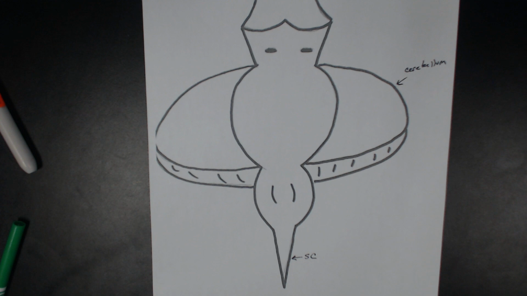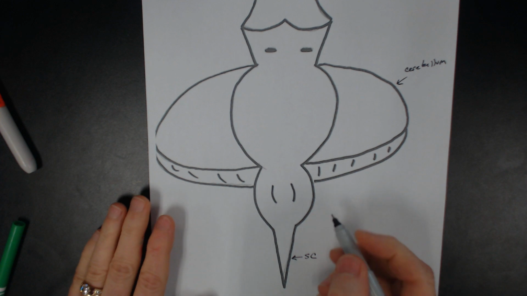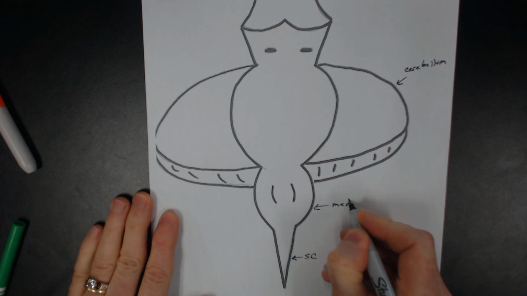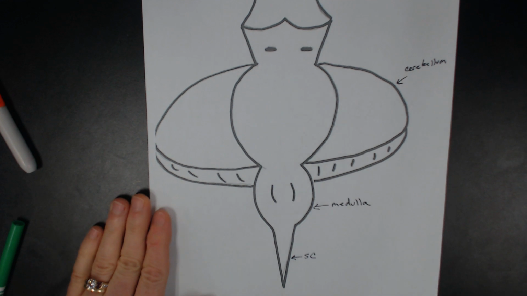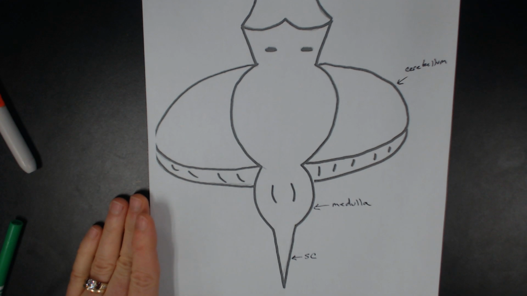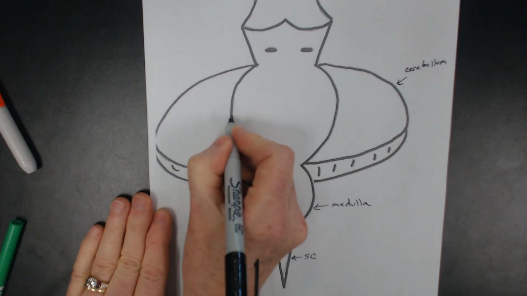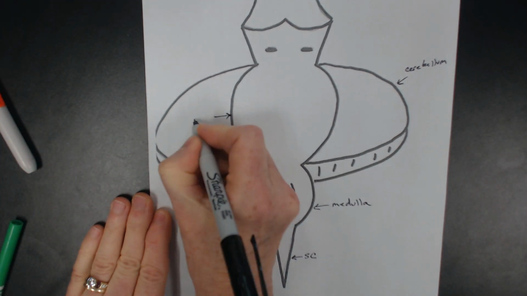Lowest most portion of the brainstem. Does everybody remember? Medulla. Yeah, that's the medulla. That's your medulla here. And then the big bulbous one in the middle, what's that one called? That's your pons, good.